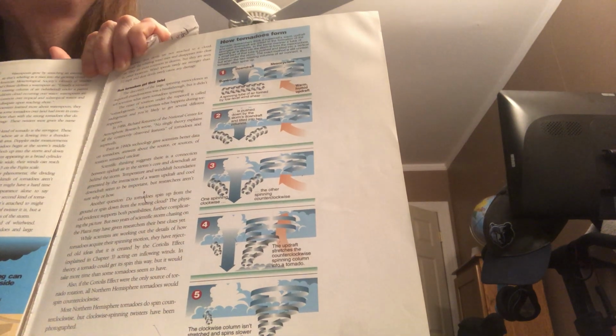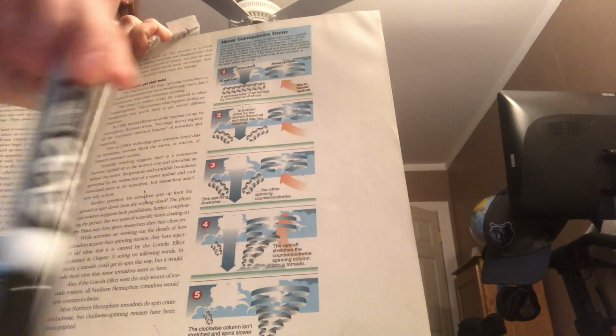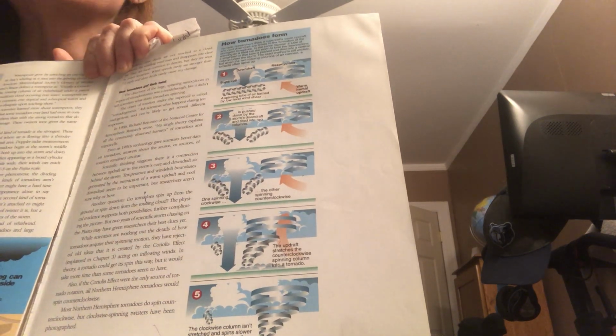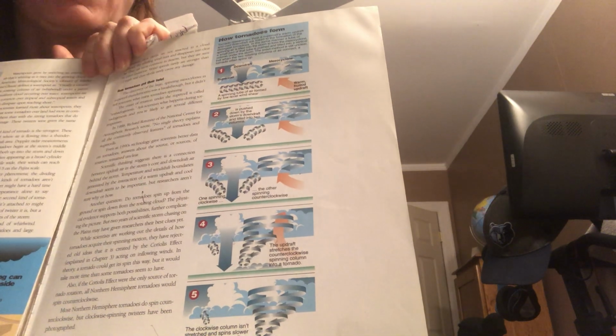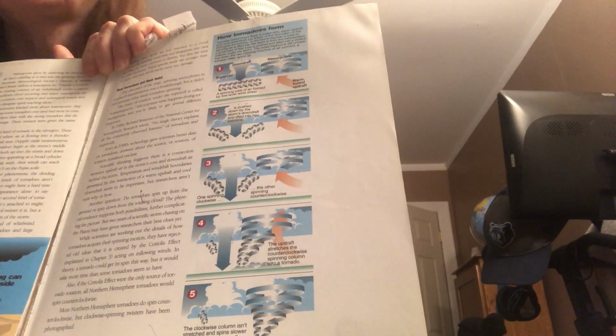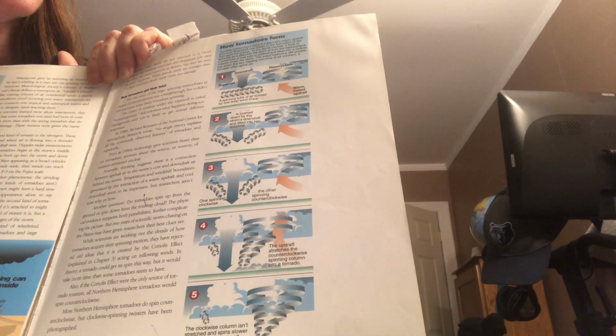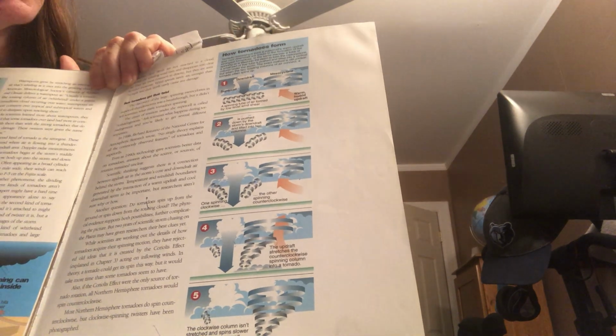But here, you've got rotating columns of air thanks to some more wind shear that gets pushed down, all right? And again, these guys can travel clockwise or counterclockwise. They can spin either way. It's not reliant on the Coriolis force at all. Has no bearing on it.